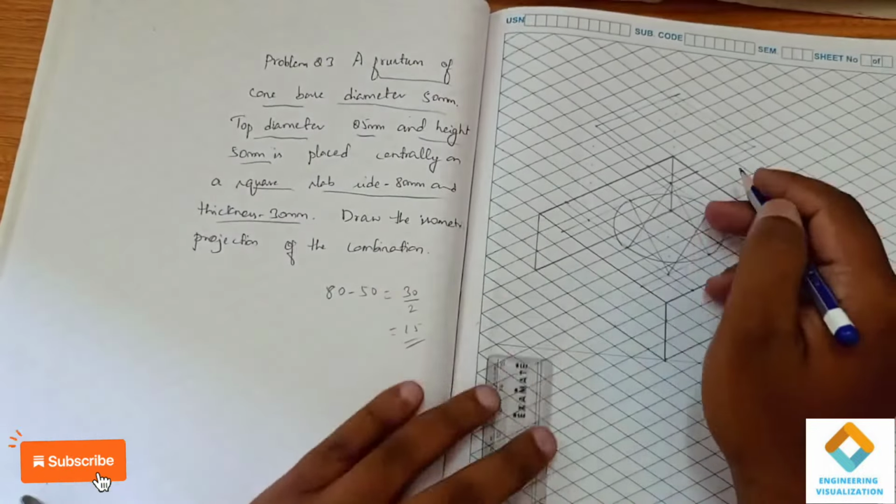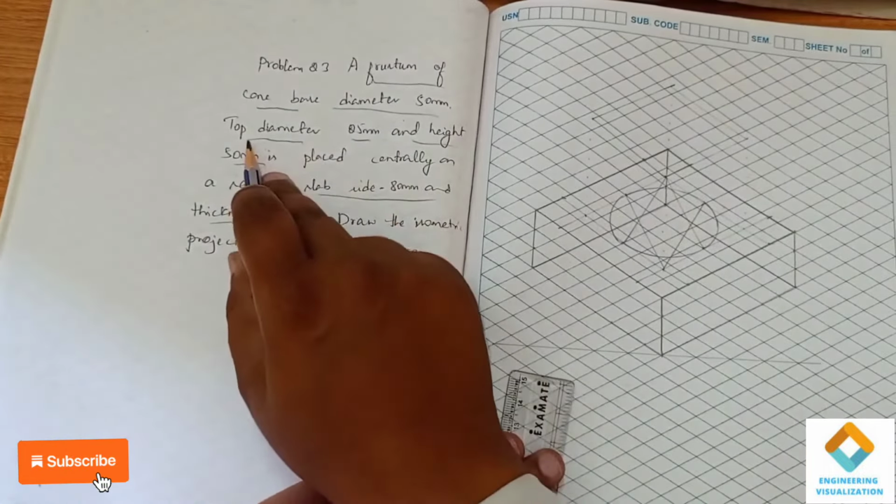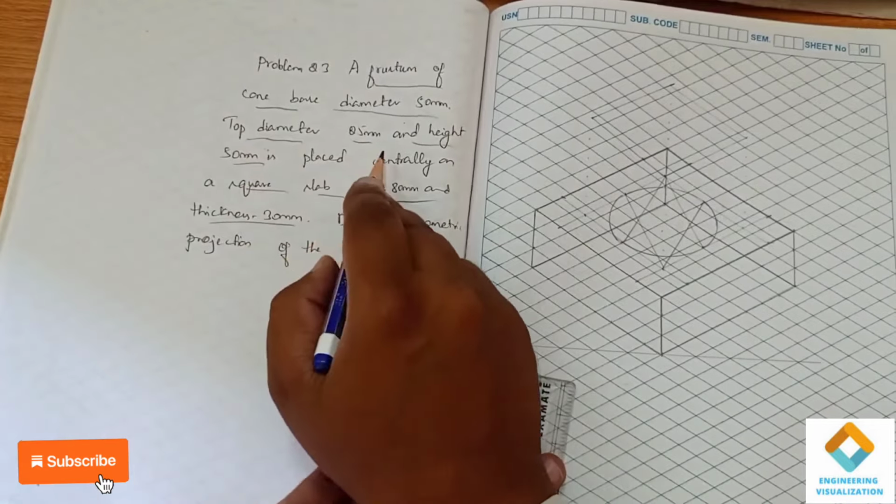So we have to subtract. You can see that the top face diameter is 25.